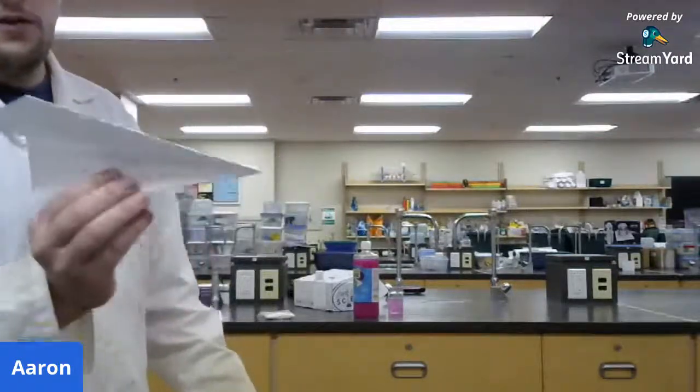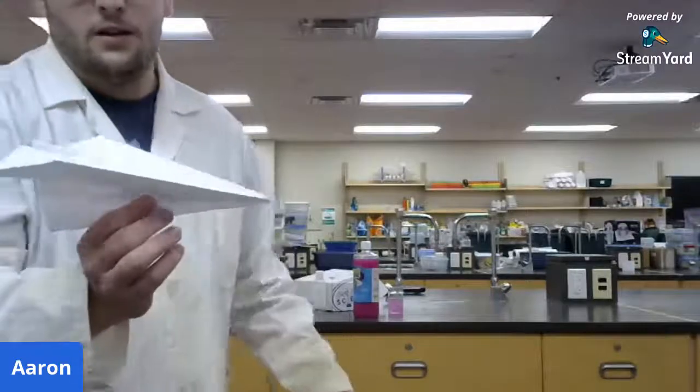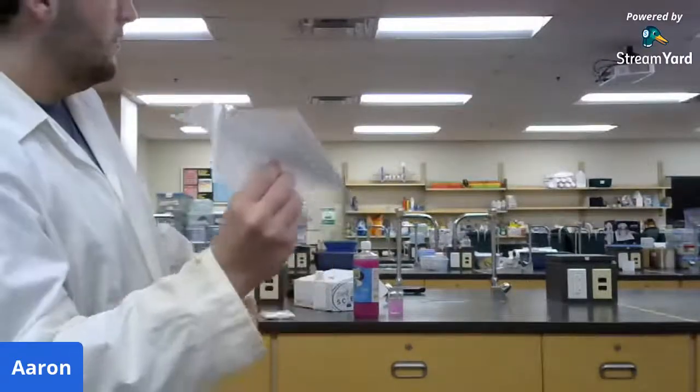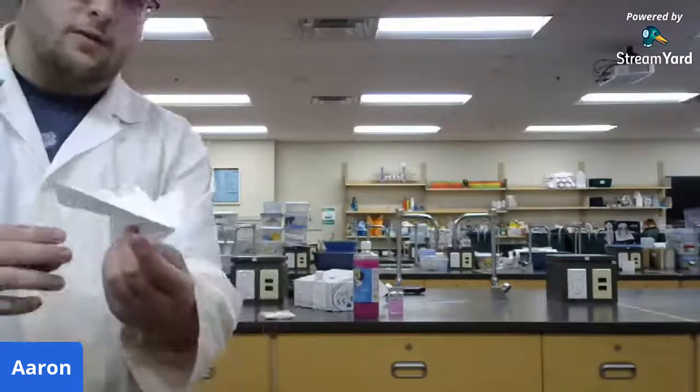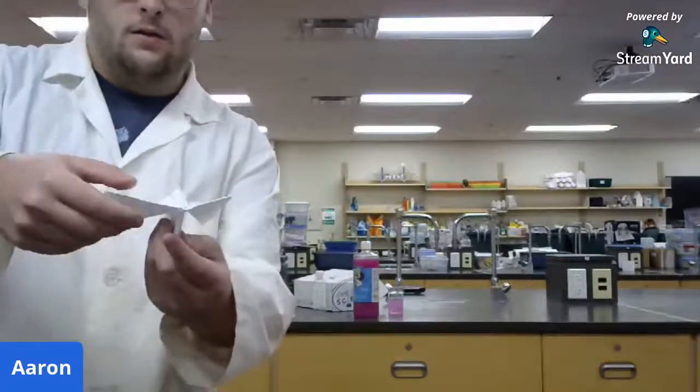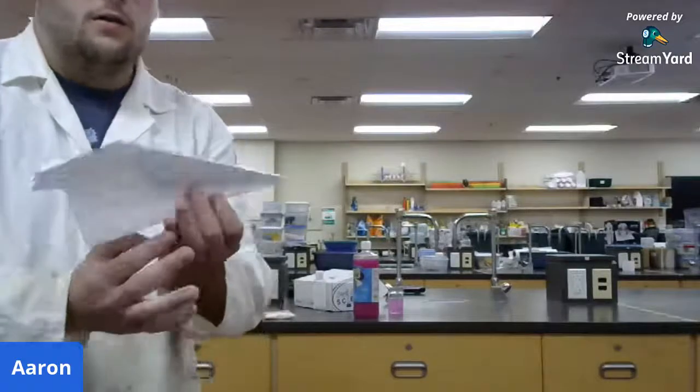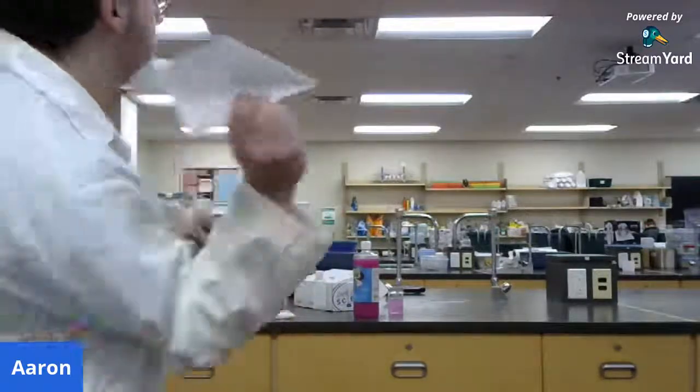And of course, I have a regular paper airplane. So if I throw that, the same thing. We reduce the drag by having it very aerodynamic, so the wings are very flat, pointed, so we're slicing through the air. Just like that.